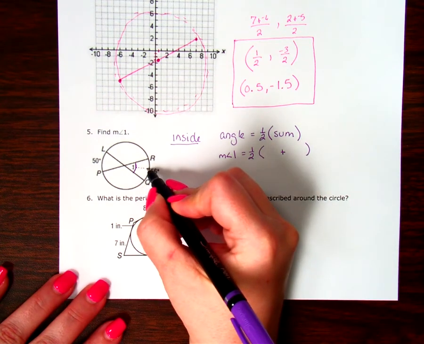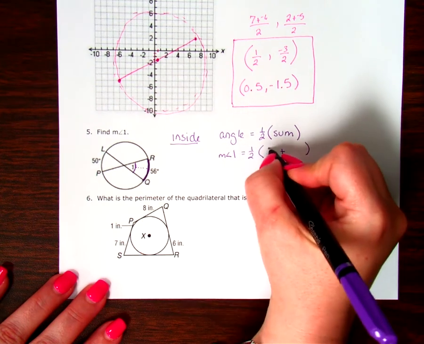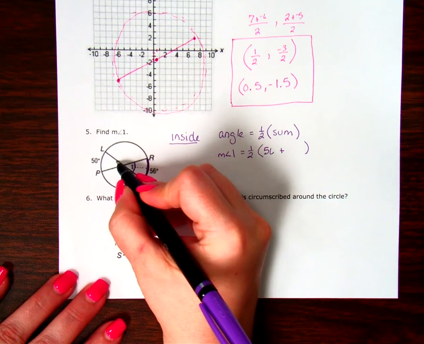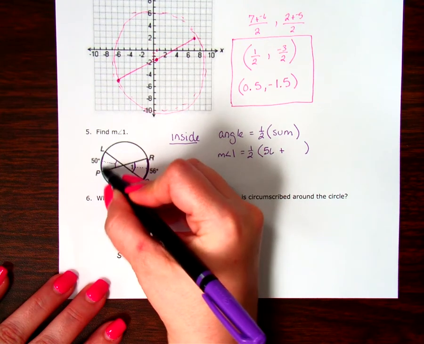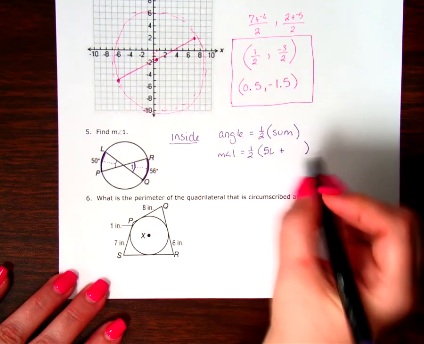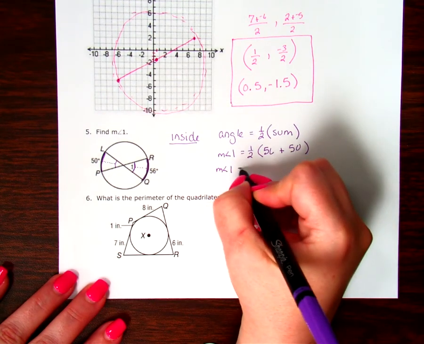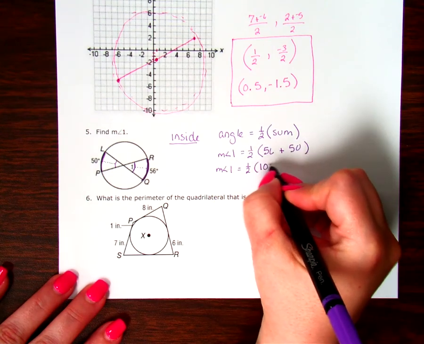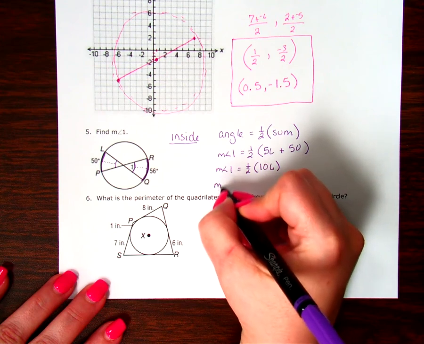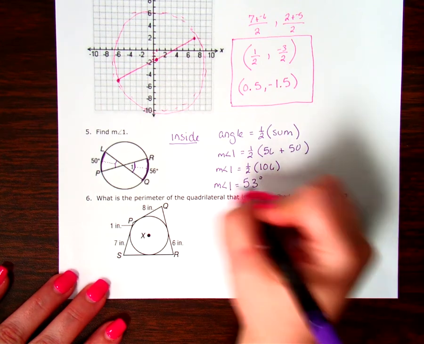So as I come out of that angle, I can see one of the intercepted arcs is 56. And then if I come out of its vertical angle, the other intercepted arc is 50. So the measure of angle 1 equals 1/2 of 56 plus 50, which is 106. So the measure of angle 1 equals 53 degrees.